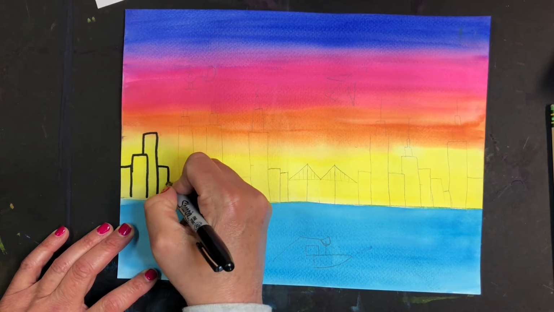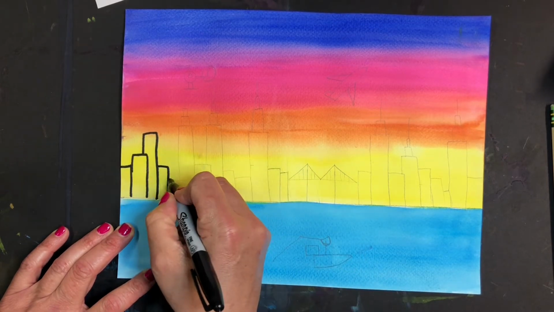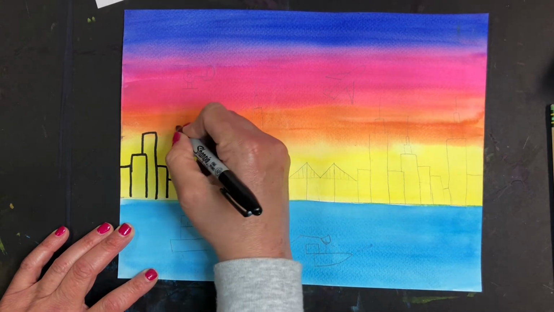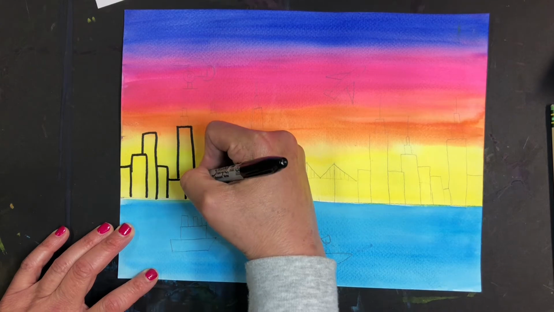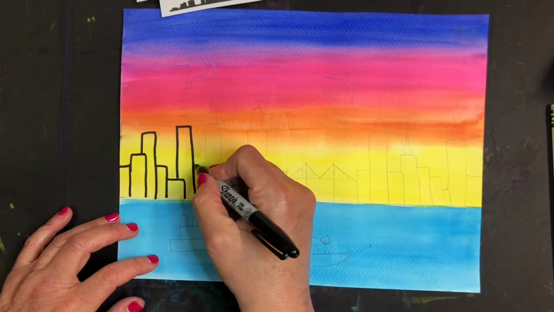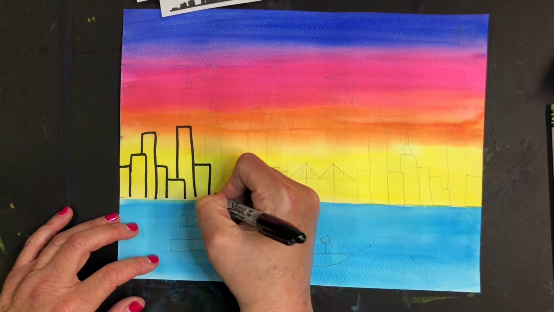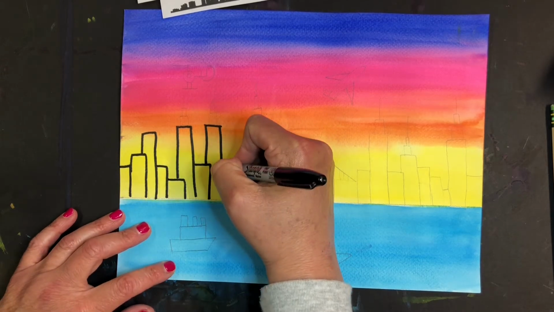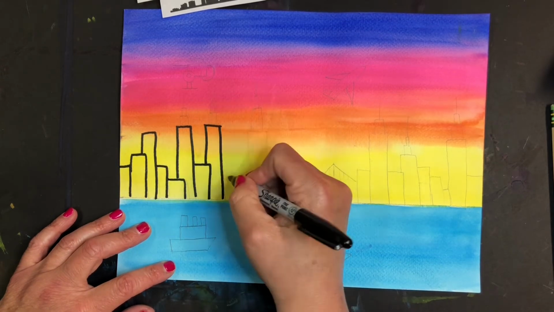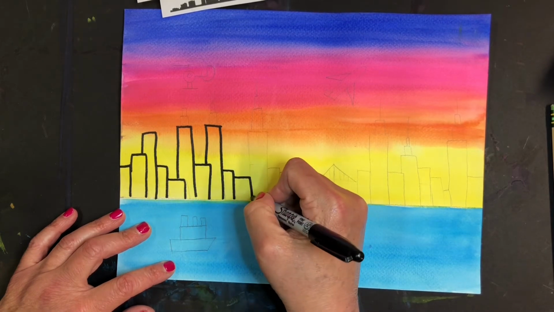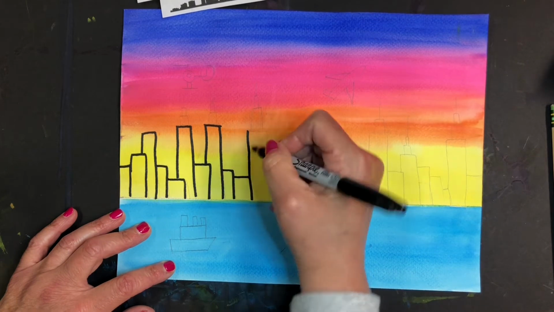You don't need to use a ruler. You could just draw it freehand. You can draw them kind of short. You can draw them tall. You have those references to look at, okay? You have the references to look at here. Again, it's on Seesaw. And if you are in school, you have a printout. And if you don't have a printout, you can go on Seesaw and see the exact same thing.